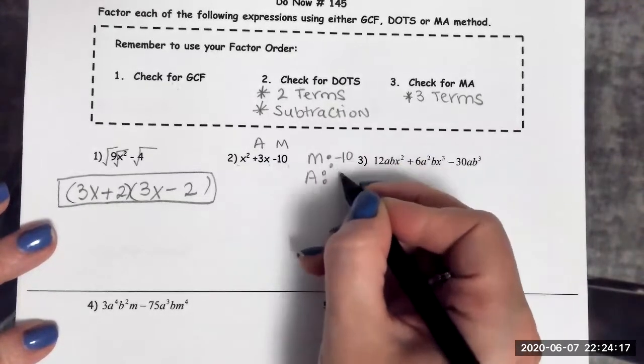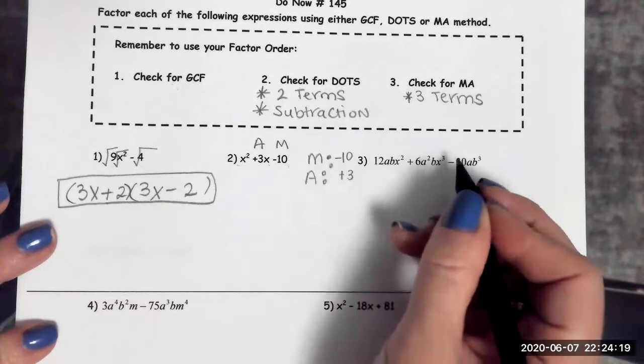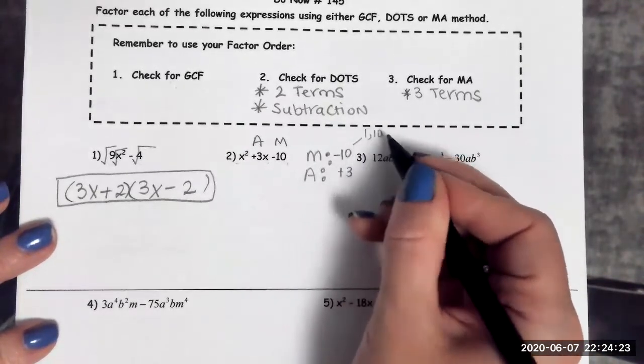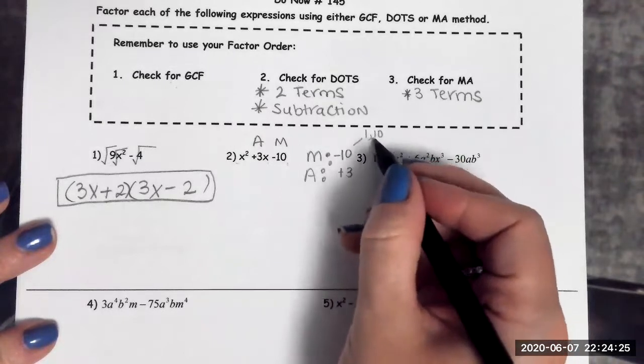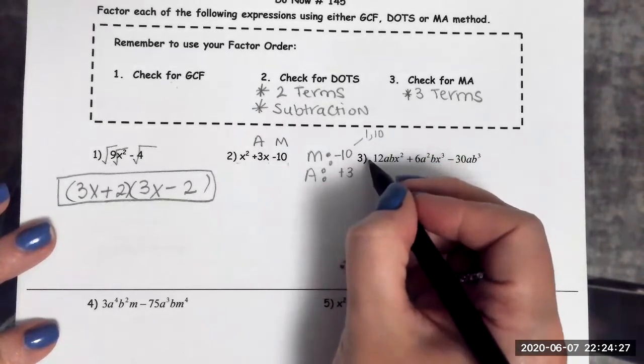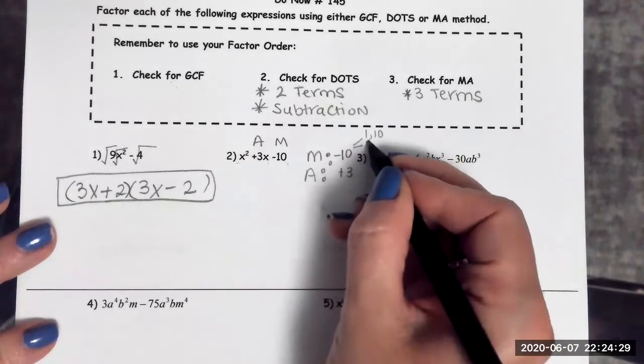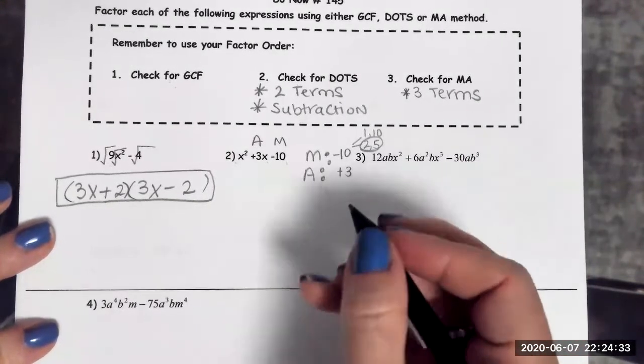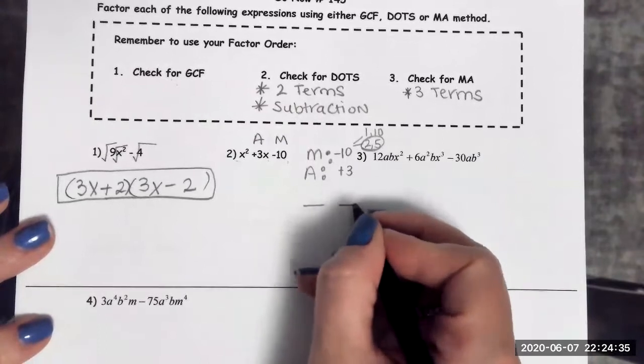Multiply to negative 10 and add to positive 3. The factors of 10 are 1 and 10, which will not make a 3. They'll make 11 or a 9 if I add or subtract them. And the other set of factors is 2 and 5, which I think I can get a 3 out of. So let's work on 2 and 5 for a minute.